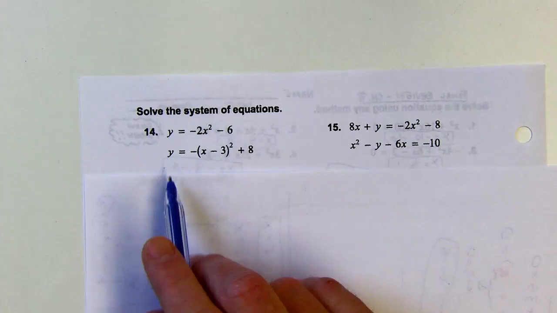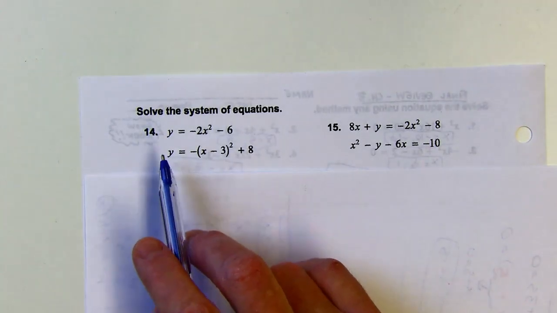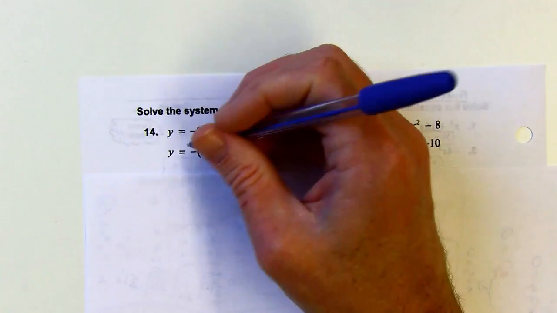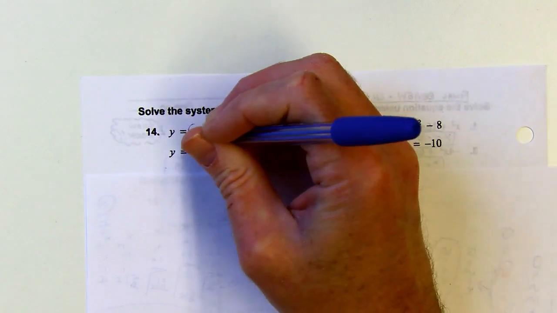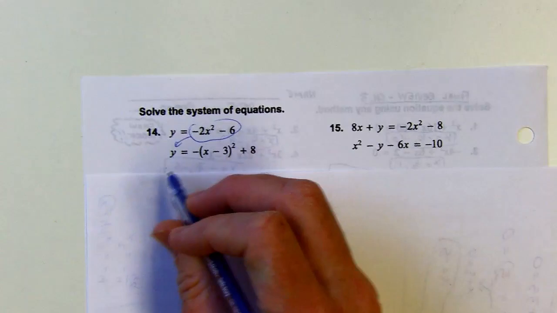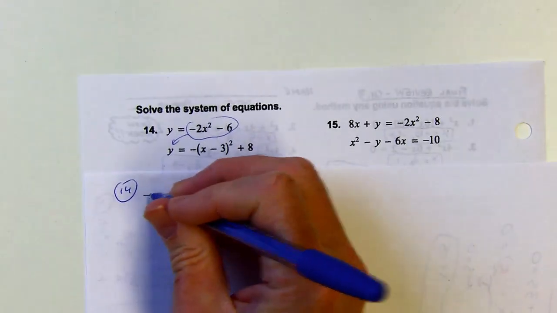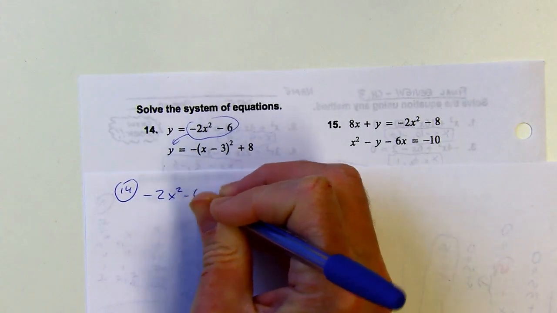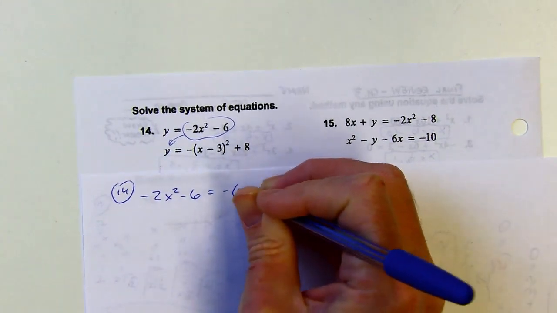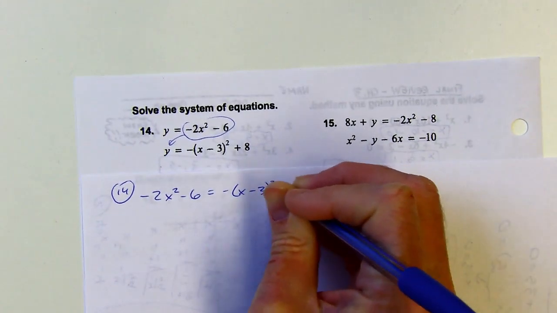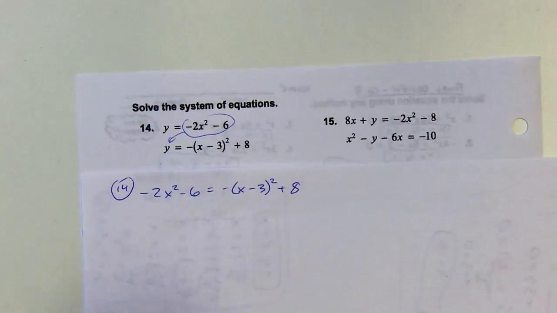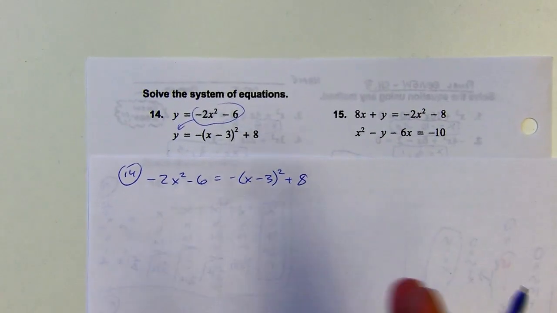I'm going to do substitution. Both of these are equal to y, so that makes things nice. So I can take this quantity and plug it into the second equation where the y is. So that would give me negative 2x squared minus 6 equals this. Okay, and now I've got an equation that only has one variable, so I should be able to solve this for x.